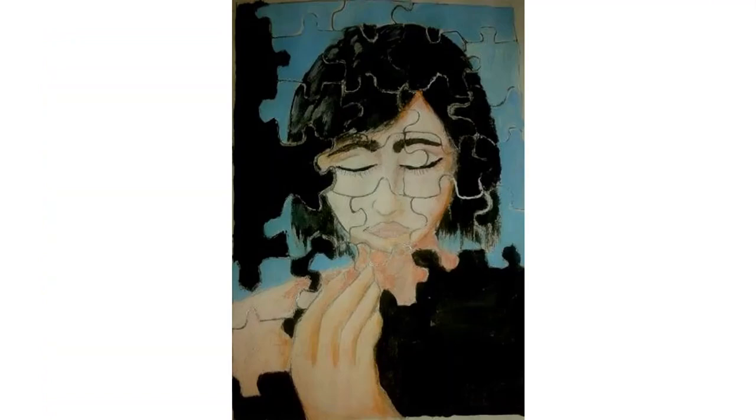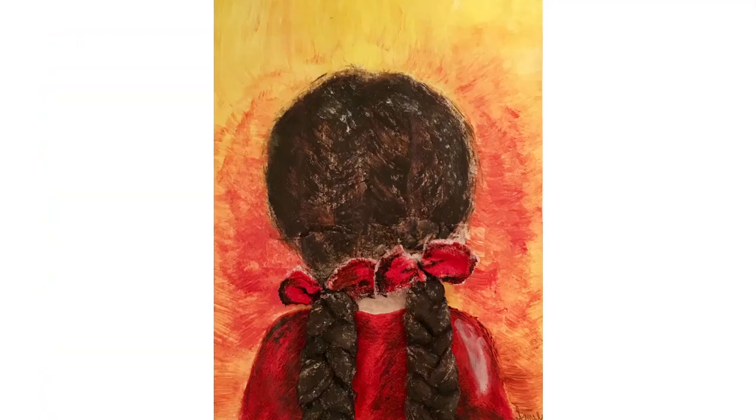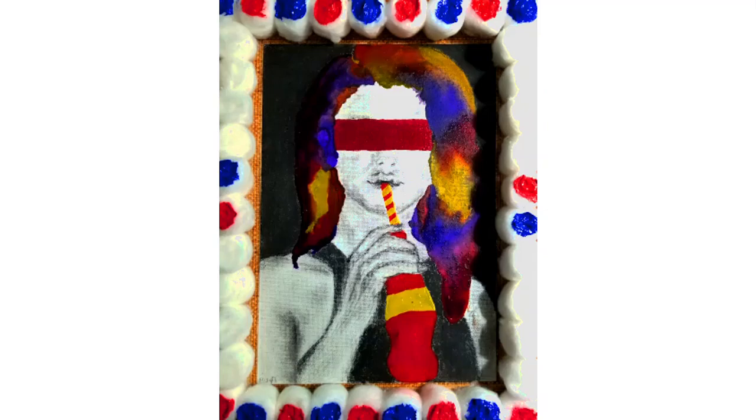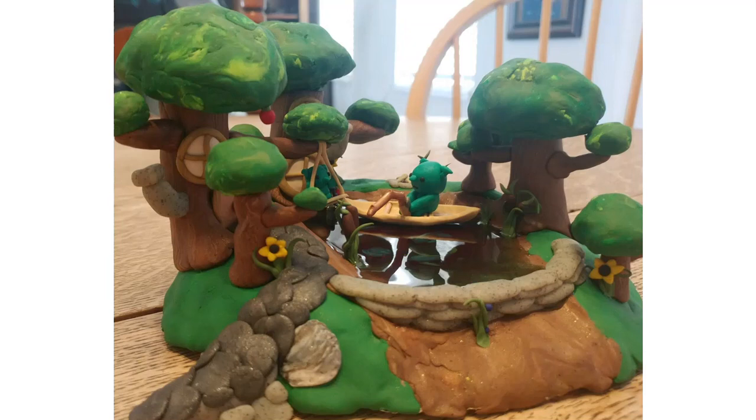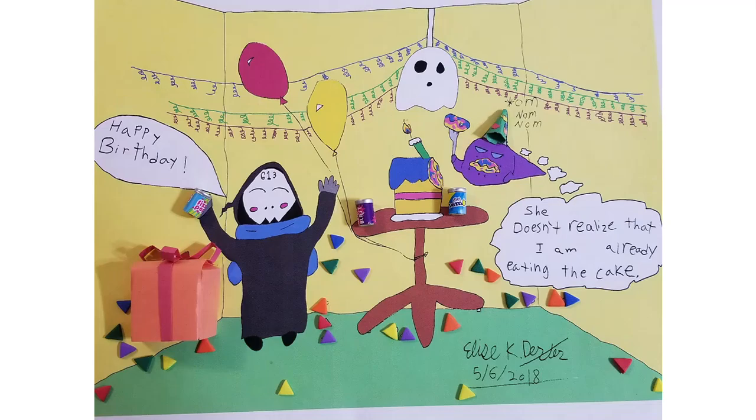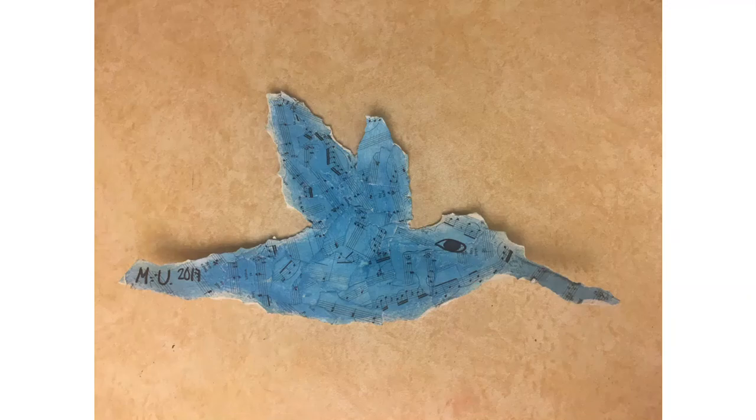The student took some puzzle pieces and painted them. This is three-dimensional. The braids are actually made of some other material. It's got some cotton balls around the edge, giving it a three-dimensional multimedia effect. This student just really went wild. You can see some things popping off the page here. Sheet music.